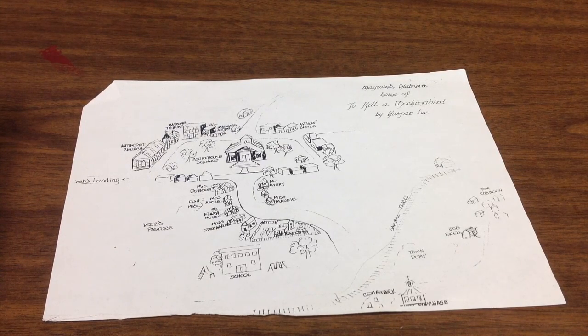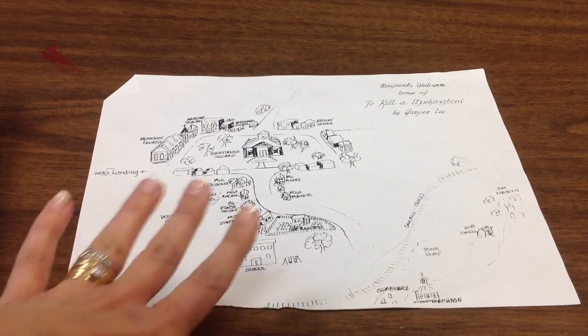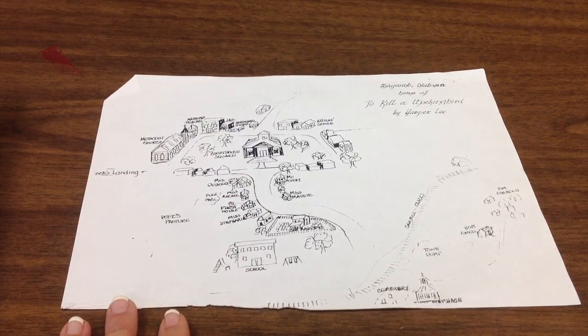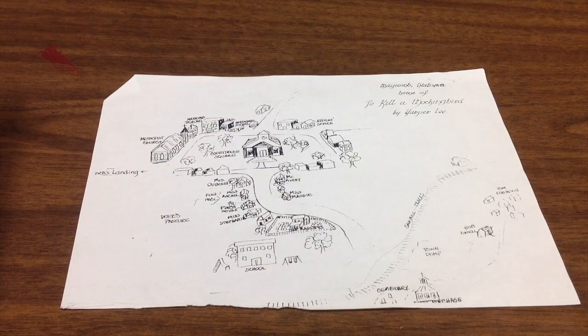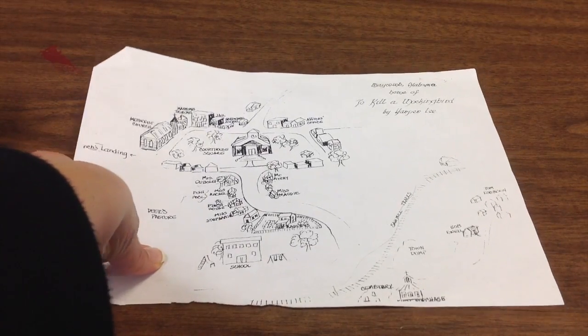And so a teacher friend of mine who was an art teacher created this for us. And it gives kids a really nice visual, very simple, of everybody in the town. And we can refer to this when we're reading, and it gives kids that visual of the town and helps them to comprehend what's happening there.